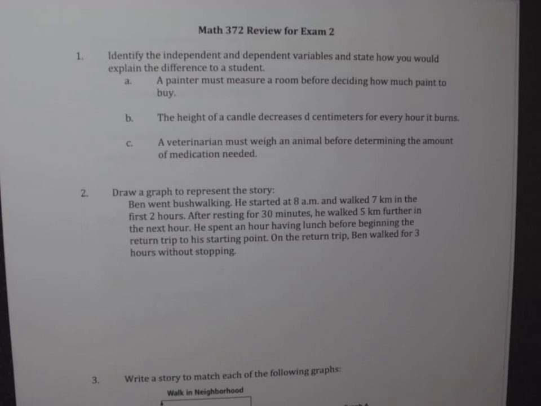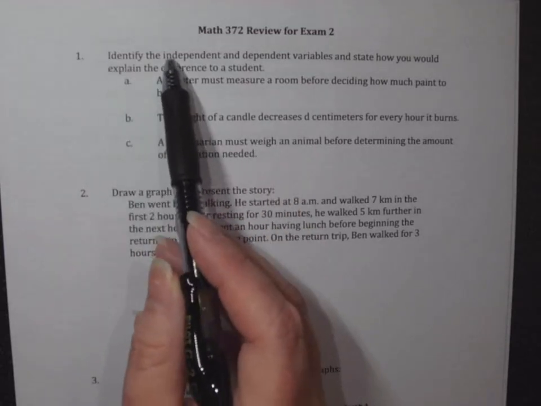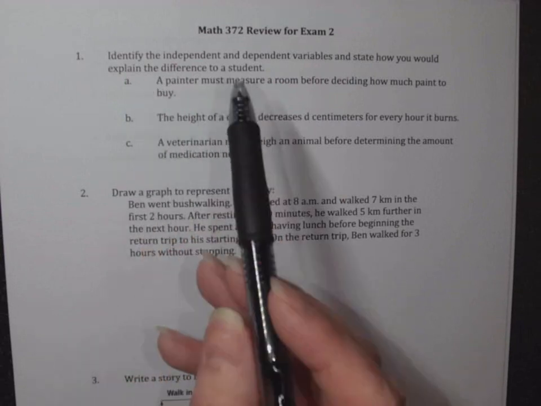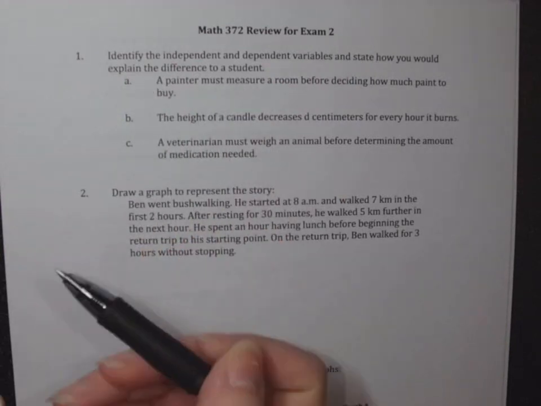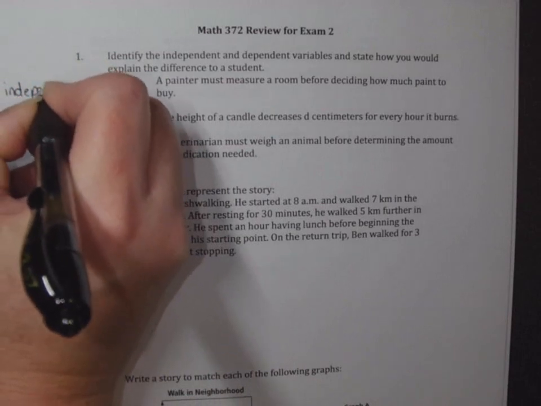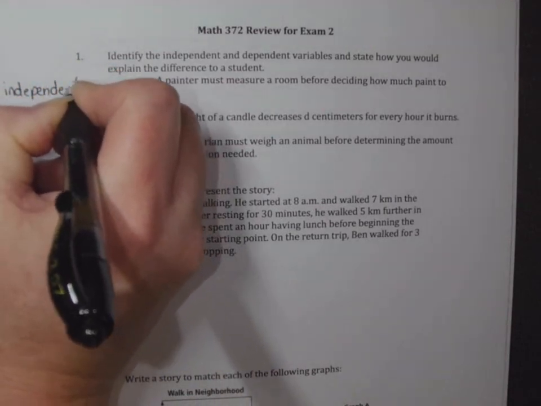So it's really not going to do you as much good as if you just copy down what I say. Okay, you really need to try them on your own. So if you've already worked the review, let's go ahead and start with number 1. The first thing is, notice I asked you to identify the independent and dependent variables and then state how you would explain the difference. So maybe off to the side, you need to make sure that you know how to explain the difference so that you could explain it to someone else.